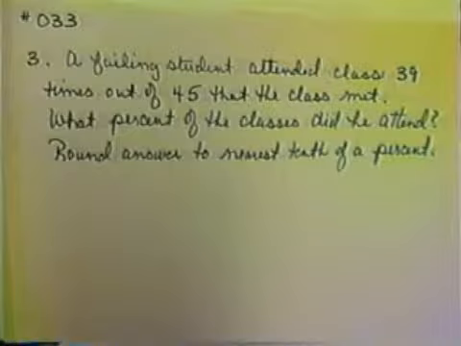That means we never want to round an answer unless we're asked to do so. A failing student attended class 39 times out of 45 that the class met. What percent of the classes did he attend?